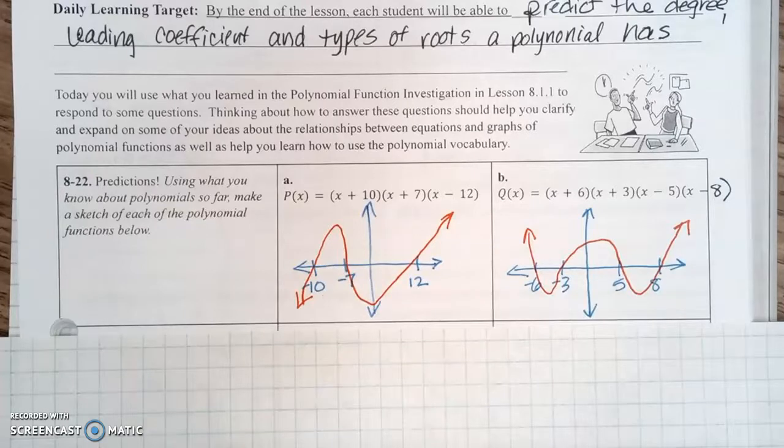All right, so this one, A is in factored form. We have the factors x plus 10, x plus 7, and x minus 12. So we know that that's going to be a degree of 3, and it has 3 places that we know for sure it's going to cross the x-axis. This one's going to cross where? Not 10, negative 10. This one's going to cross at negative 7, and this one's going to cross at what? 12, okay? So along your x-axis, mark those points and just make sure to label them: it's going to cross at negative 10, it's going to cross at negative 7, and it's going to cross at 12, okay?